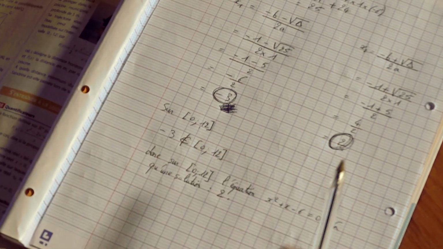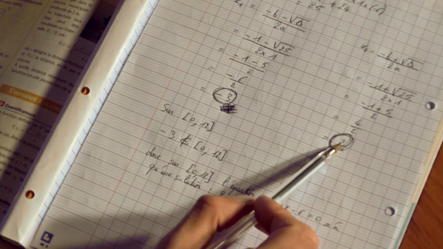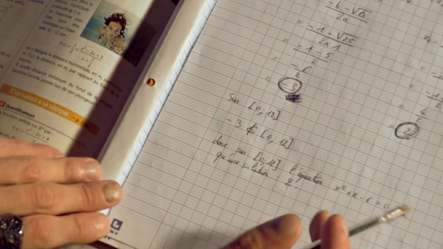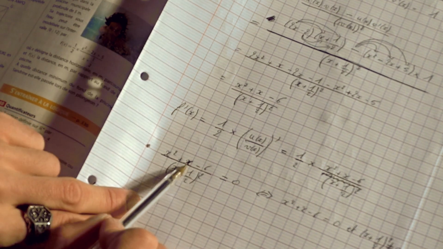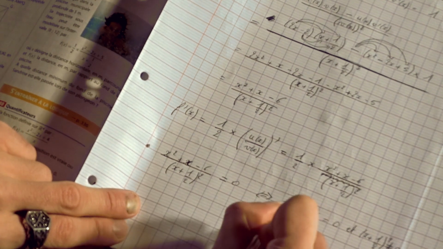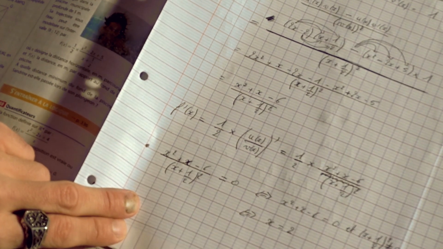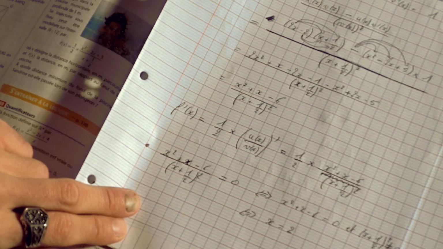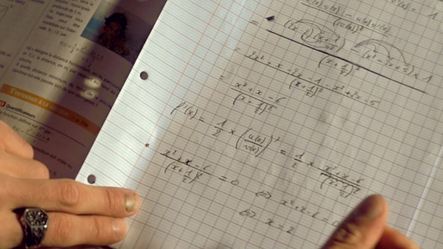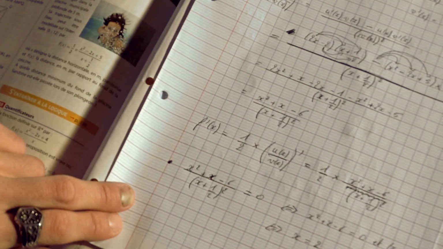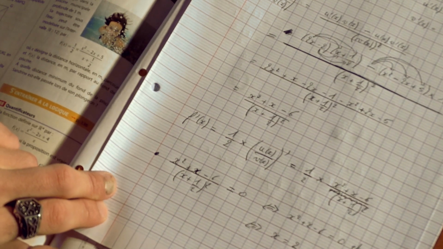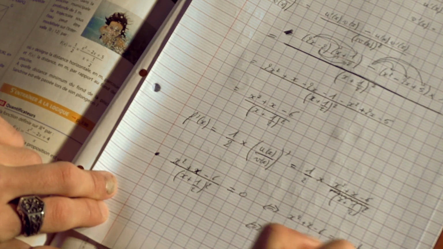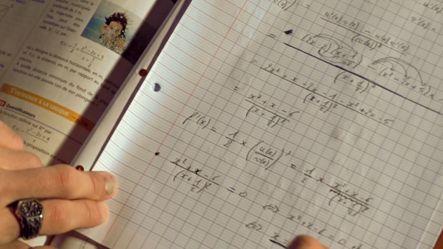Derivative is equal to 0 when x is equal to 2. So, where are we? Yeah, here we can write x equal 2. Or, x equal minus 3. But this one is not possible on the interval 0, 12.